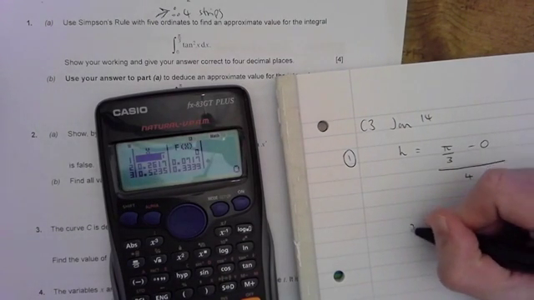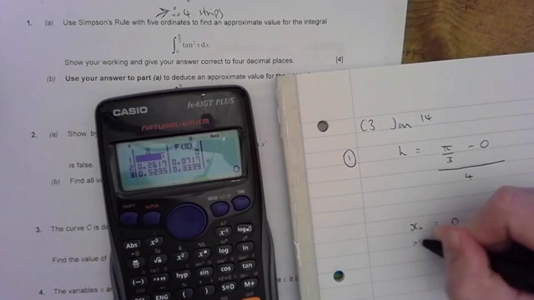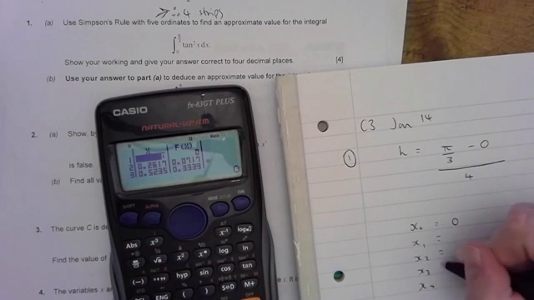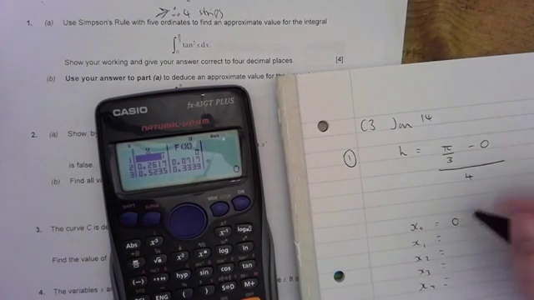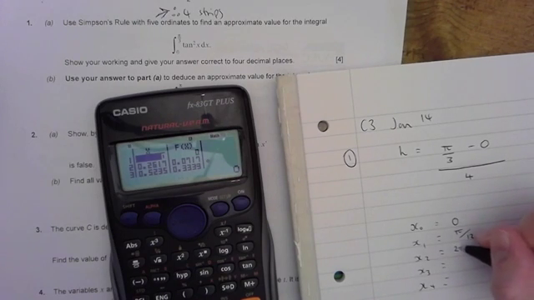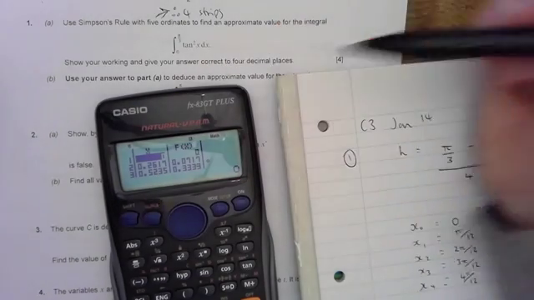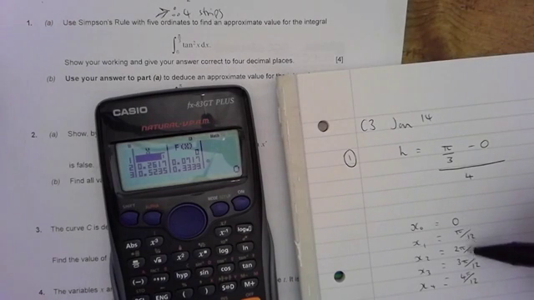Now, we write the table out as this: x0, x1, x2, x3, x4. Okay, now, my step is pi by 12. So I'm going to say pi by 12. Now, this would be 2 pi by 12, which you could write as pi by 6. This would be 3 pi by 12, which you could write as pi by 4. And this is 4 pi by 12, which you could write as pi by 3, which was the top limit here. So if you want to, you can write that, but I find it a more logical process to go through these numbers here personally.